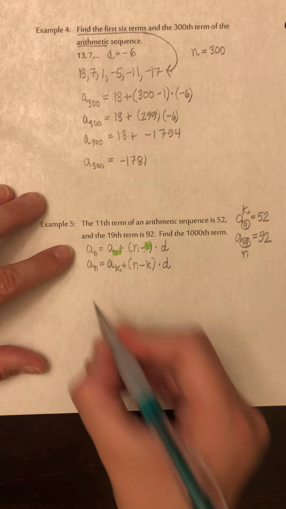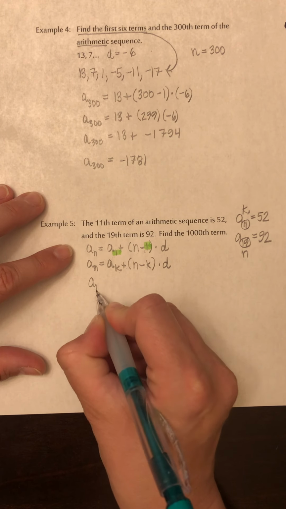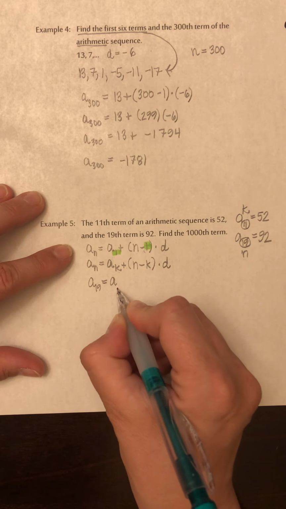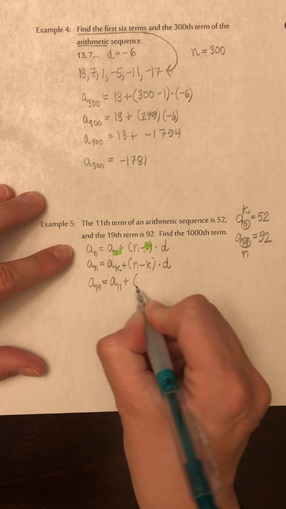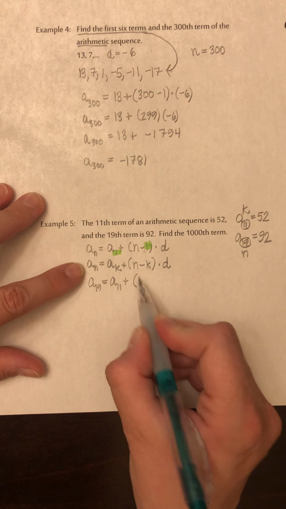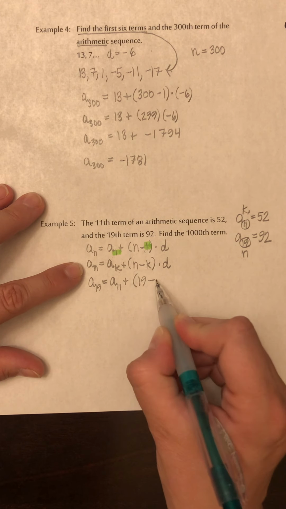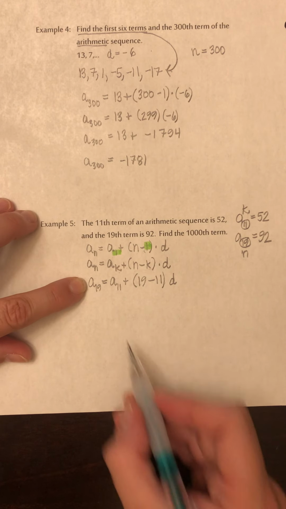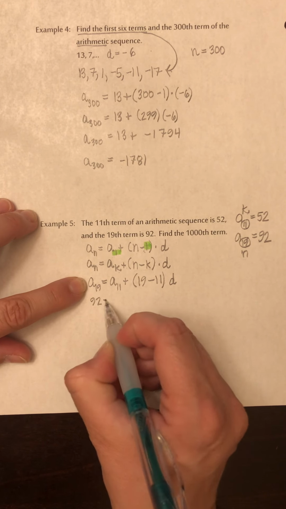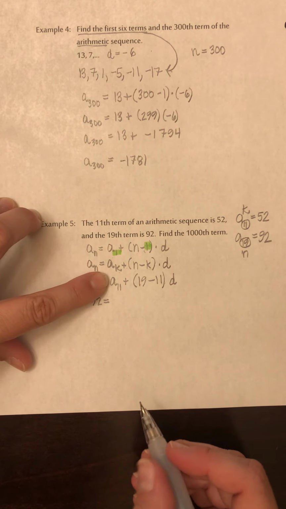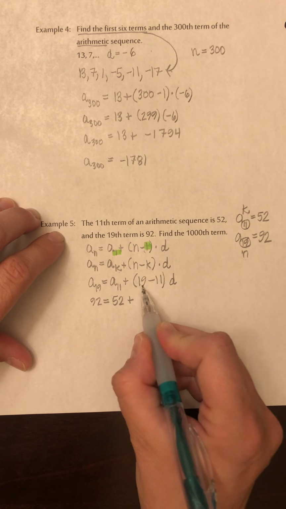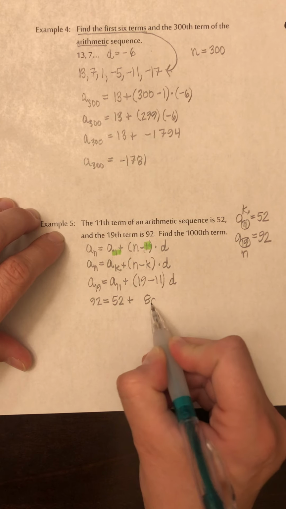All right, so that means I'm going to plug in that 19 for n. I'm going to plug in the 11 for k. I'm going to do the same thing here. I'm going to plug in the 19 for n, the 11 for k. Now, what is the 19th term? Well, they told us it's 92. What is the 11th term? We were told that it is 52, and 19 minus 11 is 8.